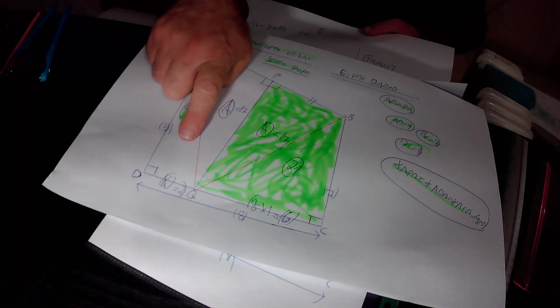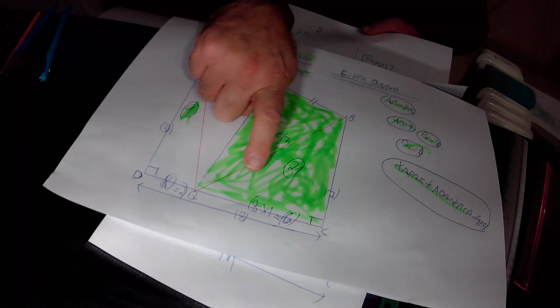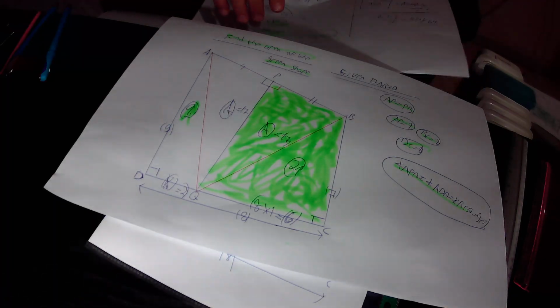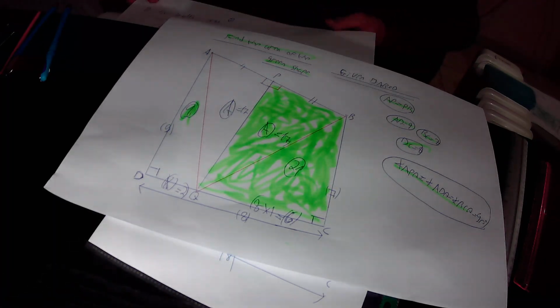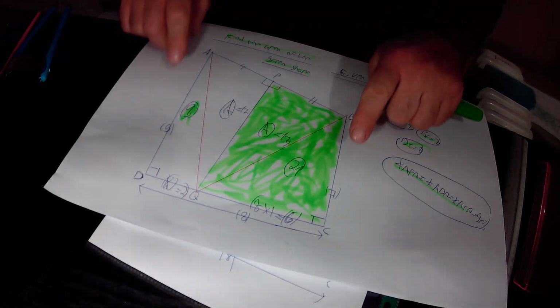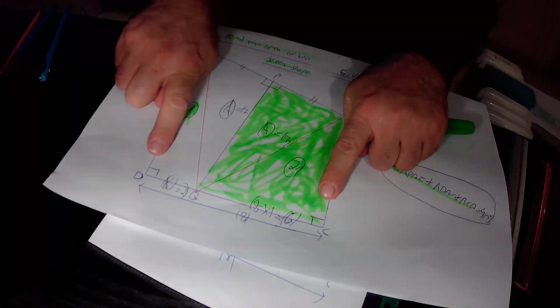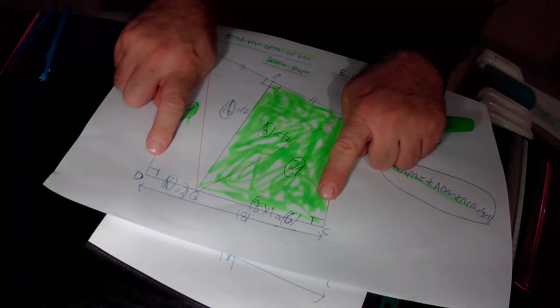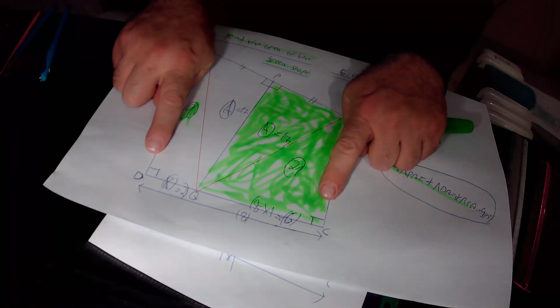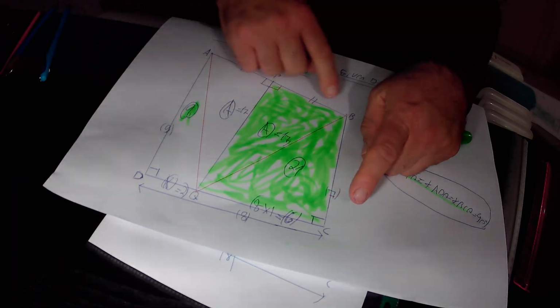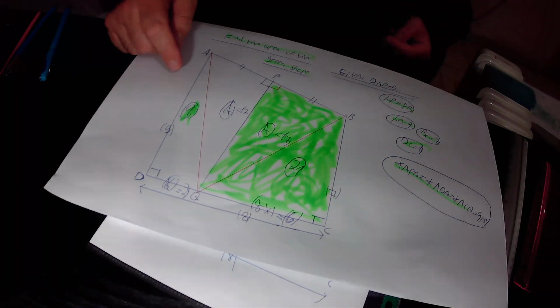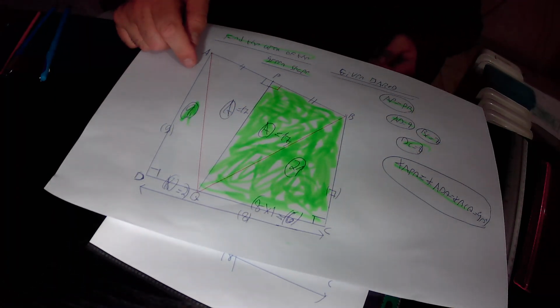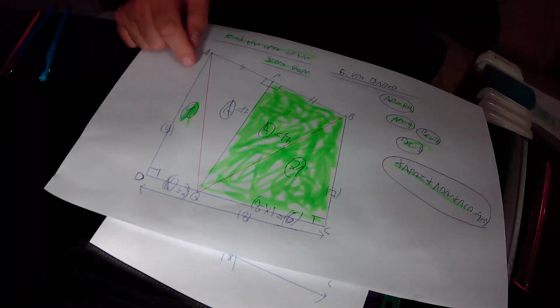X equals 2, therefore 8 minus x is 8 minus 2, that is 6. The sum of those two one-sided interior angles is 180 degrees, therefore those two lines must be parallel. That is, AD is parallel to BC, therefore quadrilateral ABCD is a trapezoid, because it has one pair of parallel sides.